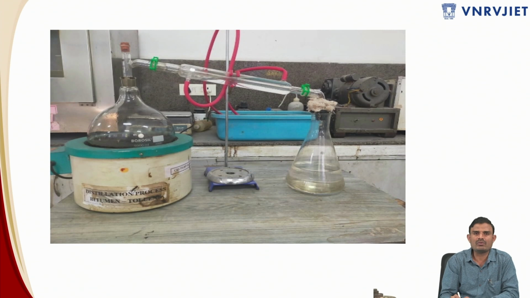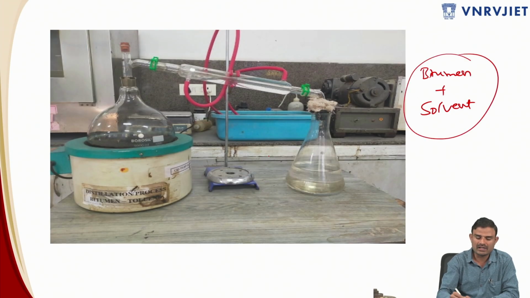So once you get the bitumen and solvent, you are having both of them, collected from either the centrifugal extractor or the Soxhlet apparatus. The liquid containing both will be subjected to distillation. Again, the same process: you heat this, the vapors come in this inclined position and you cool them. As a result, the solvent comes and falls over here, so you can separate toluene.